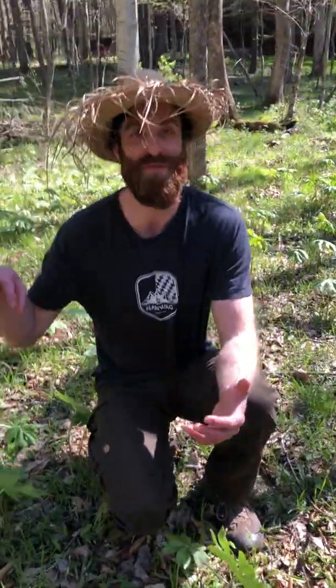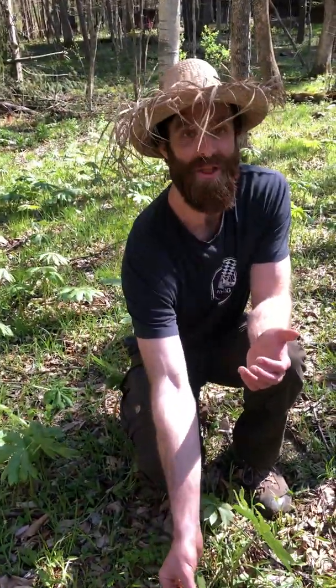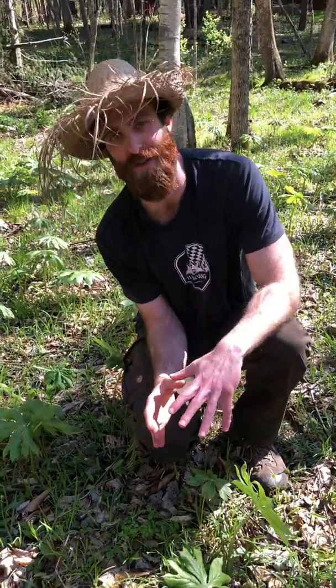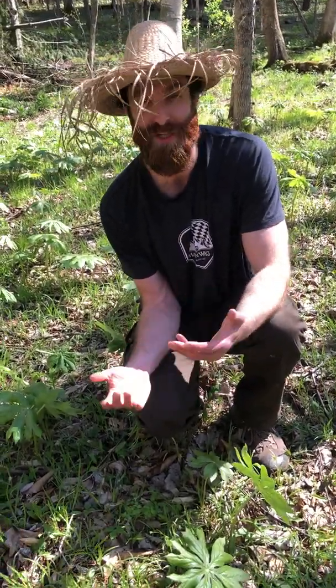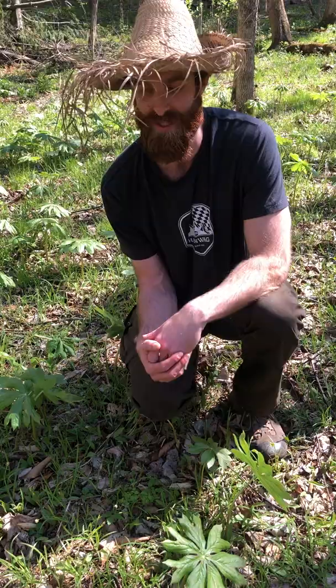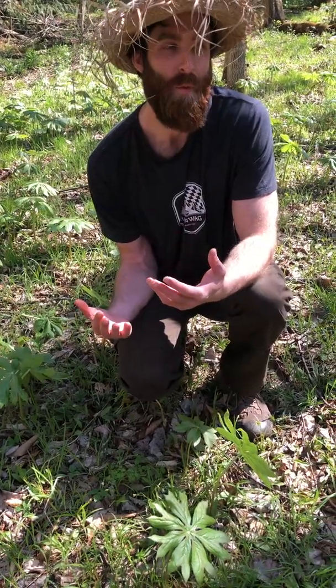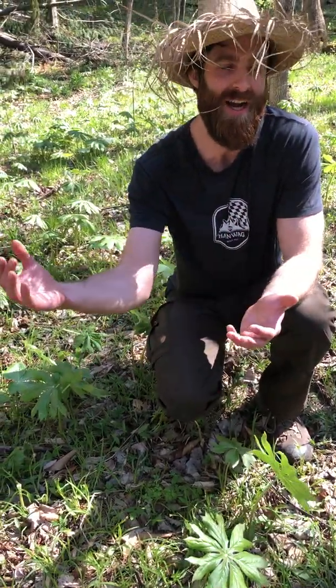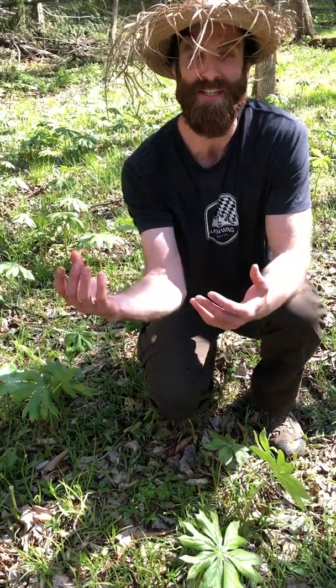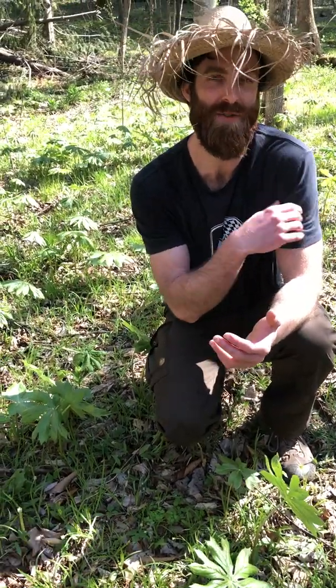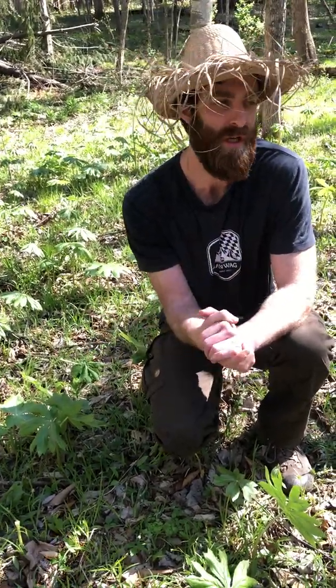The flowers actually flower on the underside of the leaf, so you have to really get down low to look at it, but it's really beautiful when you are able to see it. After the flower, it does bear fruit. So that's where the name Mayapple comes in.